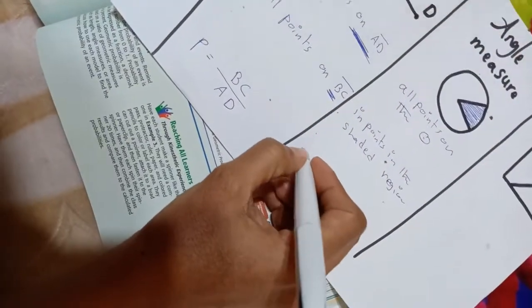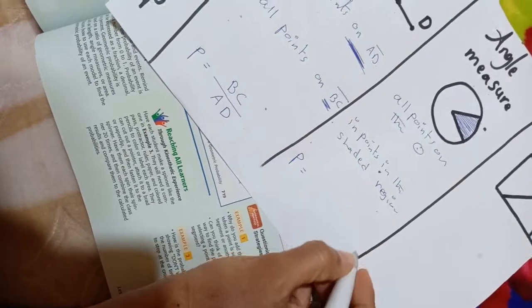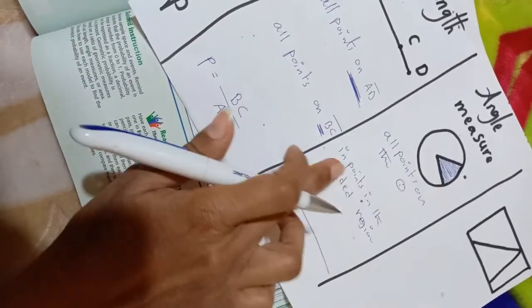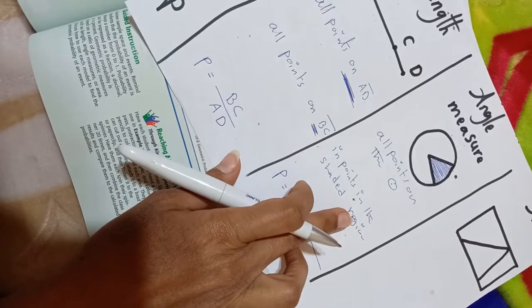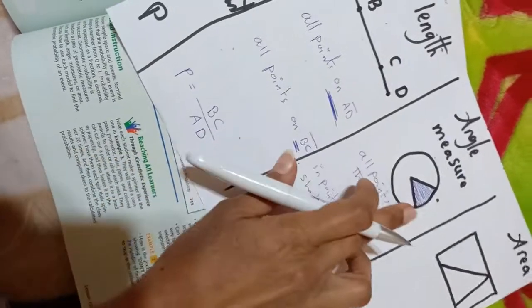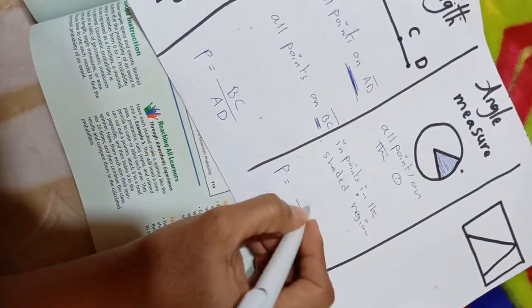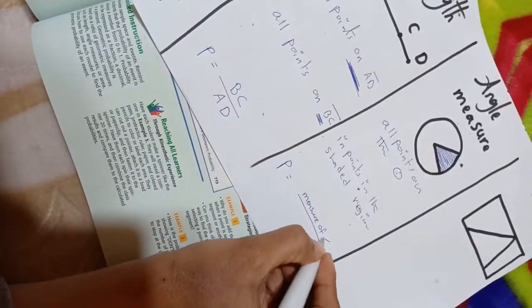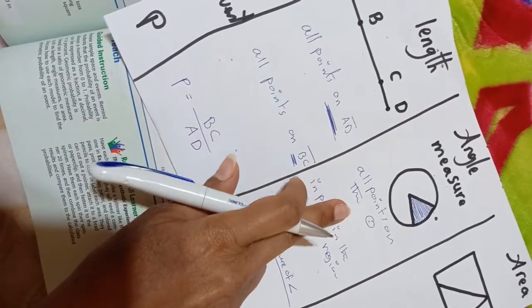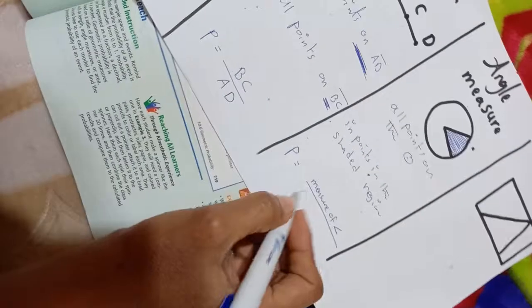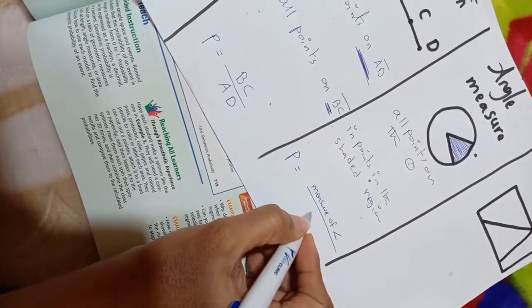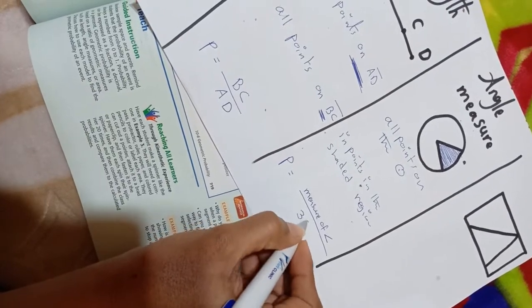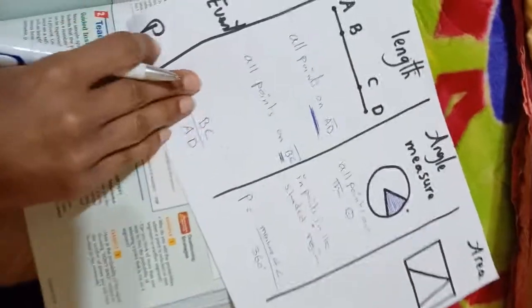The probability P equals all the points in the shaded region, so we can talk here about the measure of the angle, over all possible outcomes in the sample space, all points on the circle, which is how many degrees? Do you remember the circle? Yes, 360 degrees.